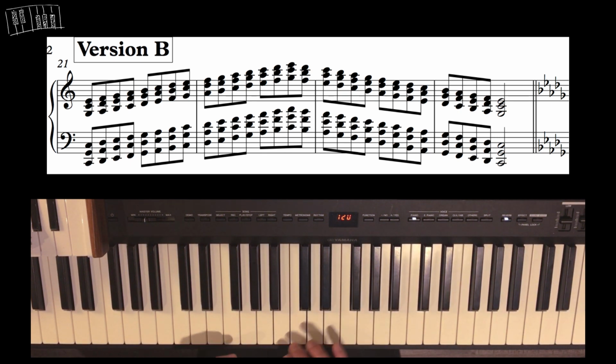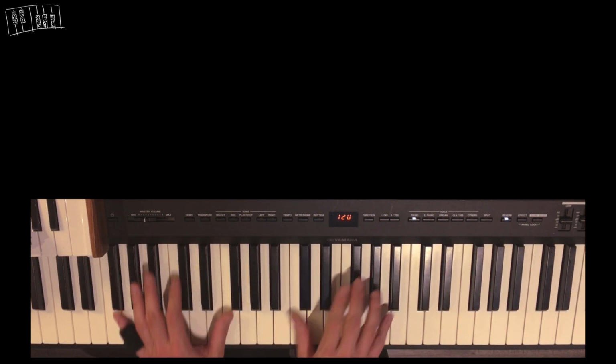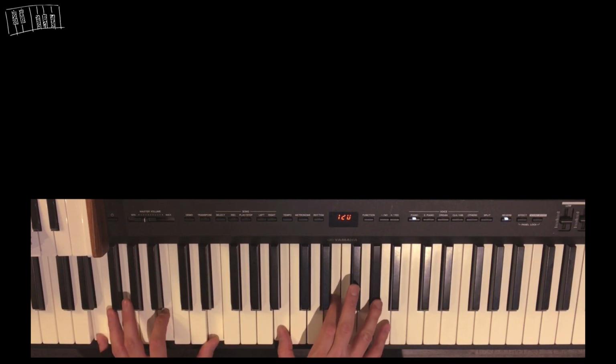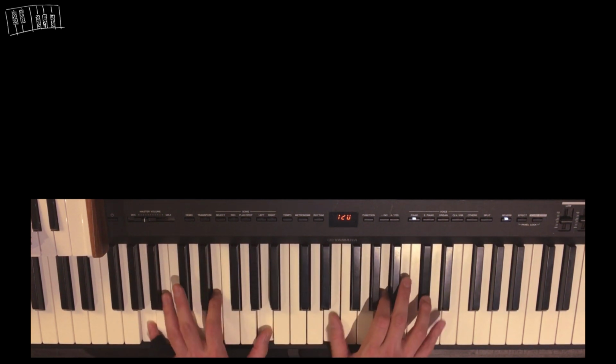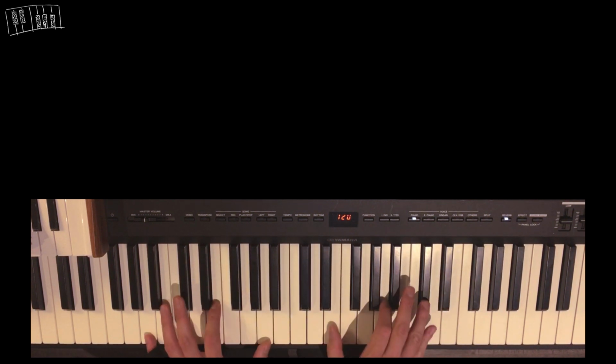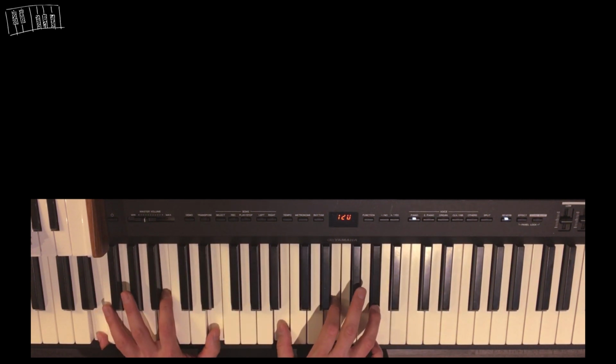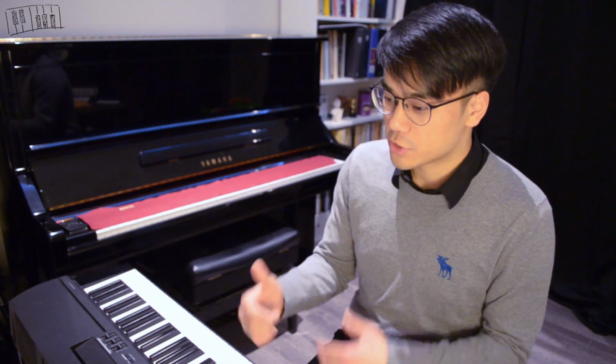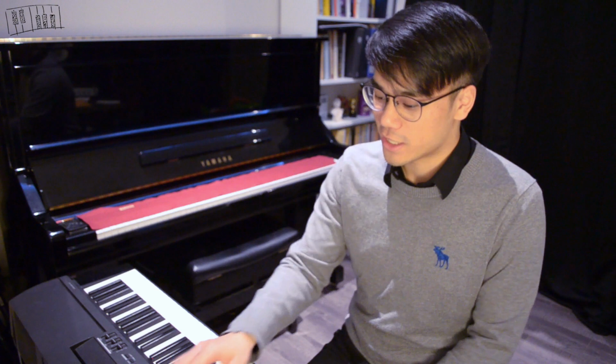This gets a little bit more tricky when you get to keys like G flat major, or maybe E major, because you will have different accidentals in both of the hands that you have to deal with. So this is a good way to work your voicing, and also to make sure you know the keys and make sure you know the chords that you're in.